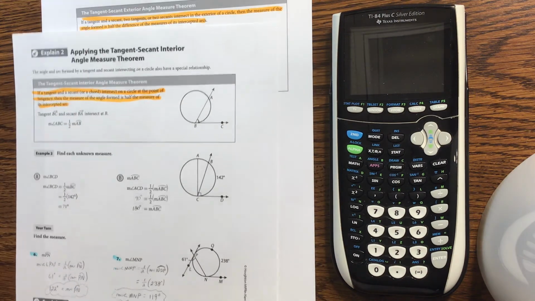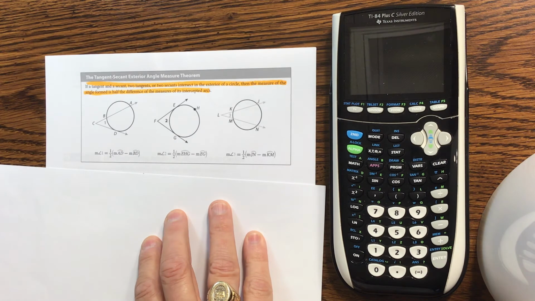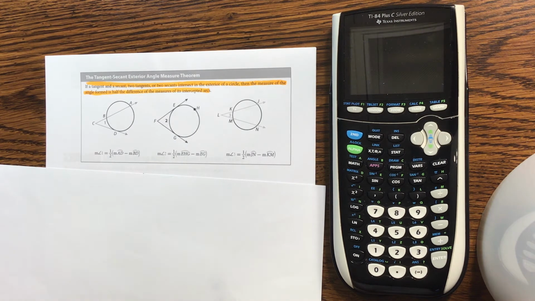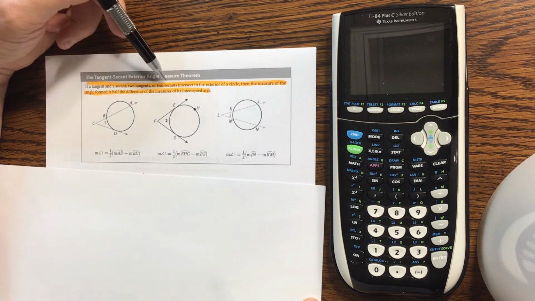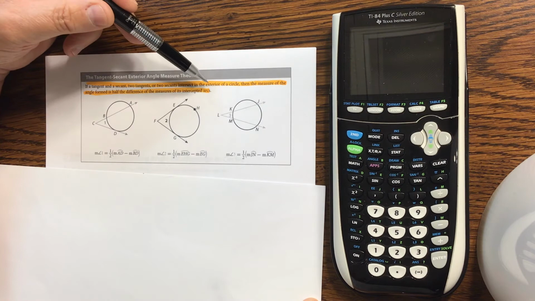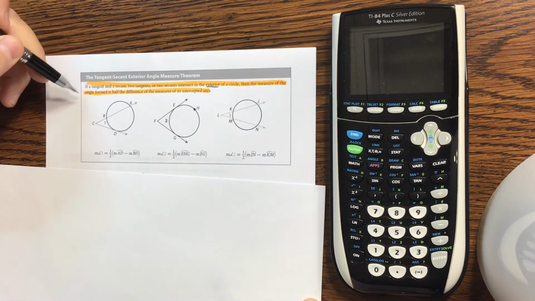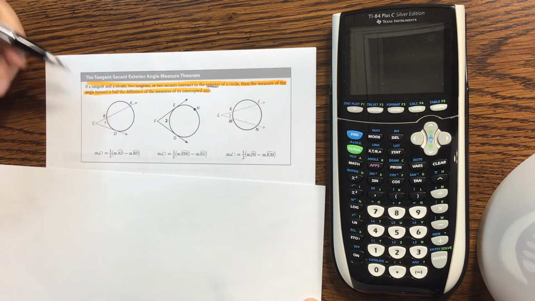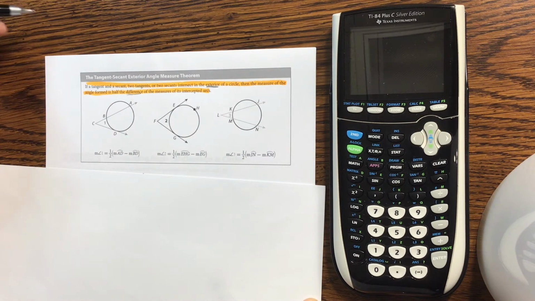All right, the next one is the tangent secant exterior angle theorem. And we have three scenarios here. So here, if a tangent and a secant, or if we have two tangents, or if we have two secants intersect in the exterior of a circle, that means outside the circle, then the measure of its angle formed is half the difference of the measures of its intercepted arcs.